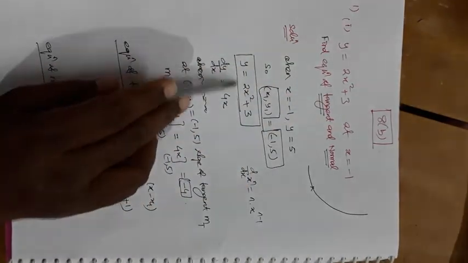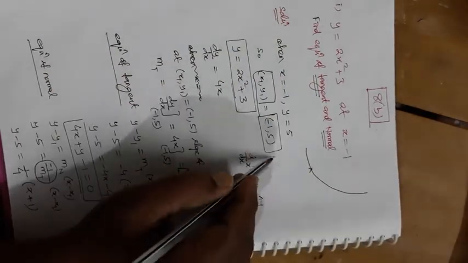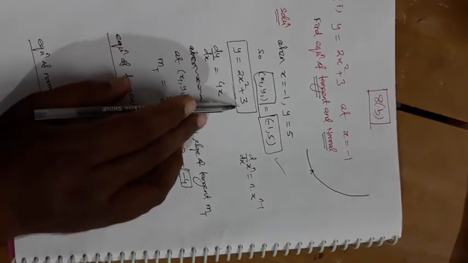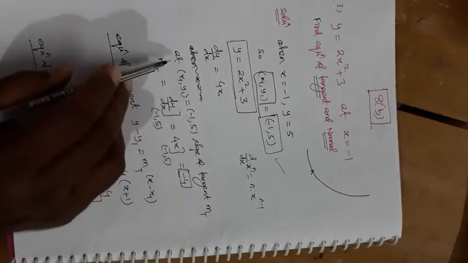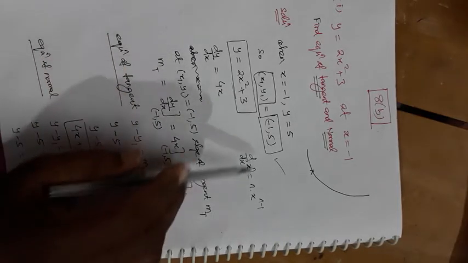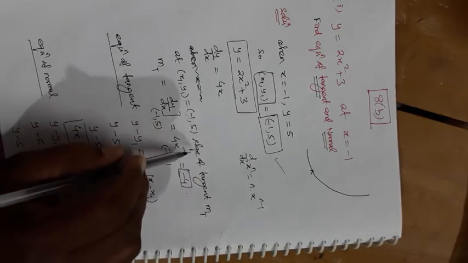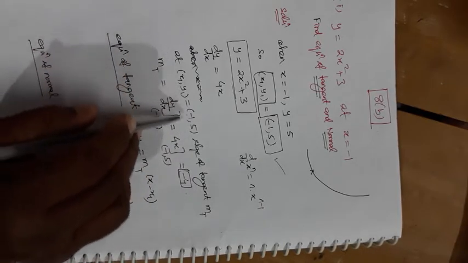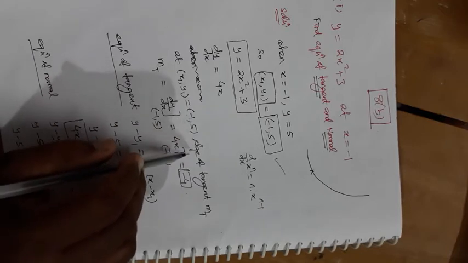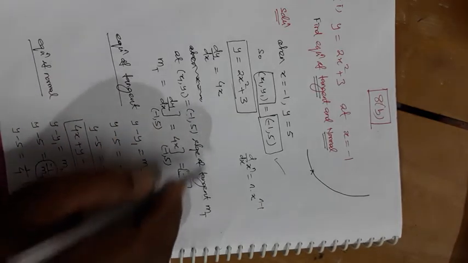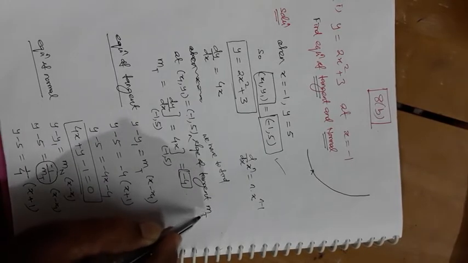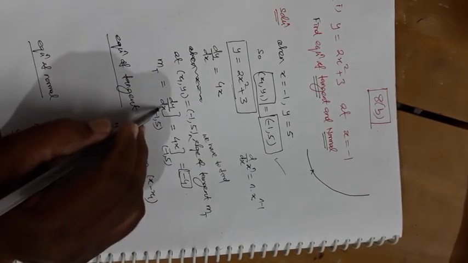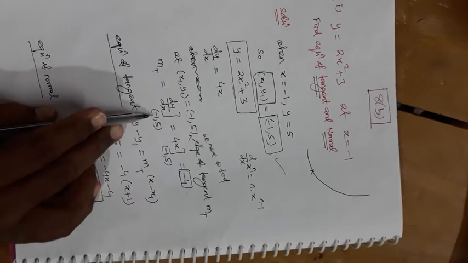Now y is equal to 2x square plus 3. I already have the point minus 1, 5. Find dy by dx. It is 4x. At x1, y1, which is minus 1, 5, we have to find the slope of tangent, that is mt. What is mt? It means dy by dx at the point minus 1, 5.